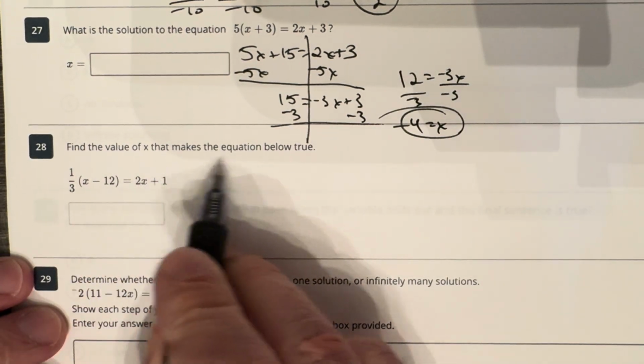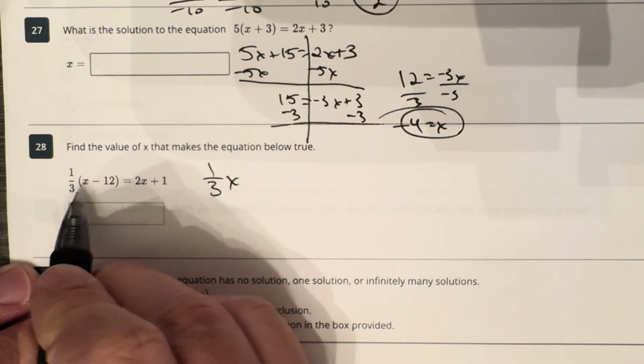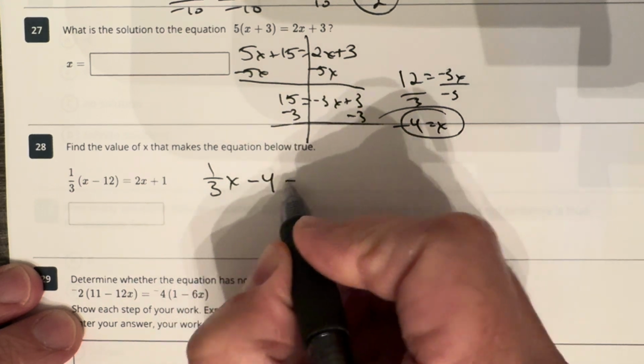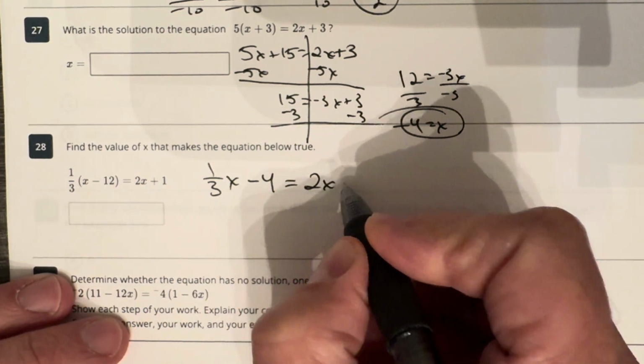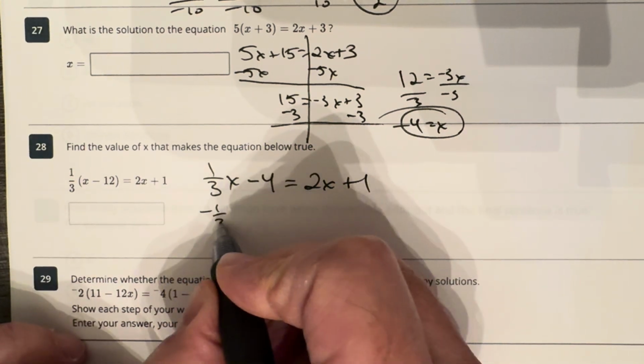Number 28, find the value of x that makes it true. Well, we're just going to solve. So 1/3 times x is 1/3 x. 1/3 distributed to negative 12 is going to give me negative 4. And your calculator will do that for you, obviously, equals 2x plus 1. Now, here where it gets a little tricky, I'm going to subtract 1/3 x on both sides.